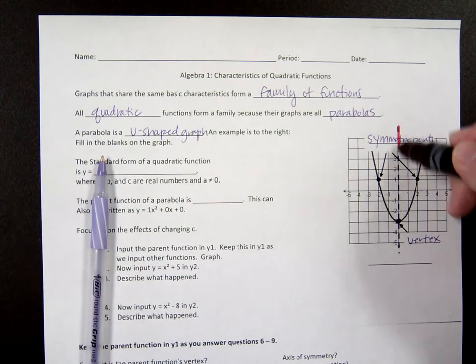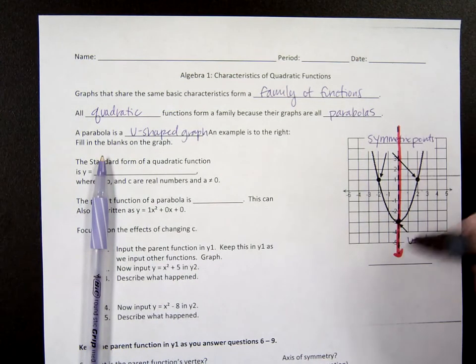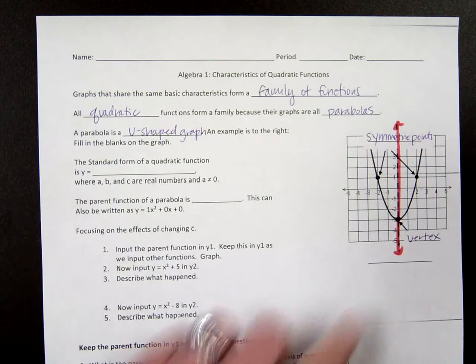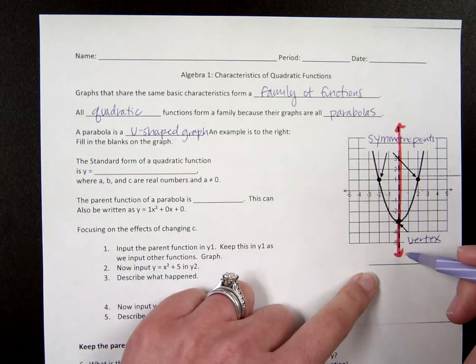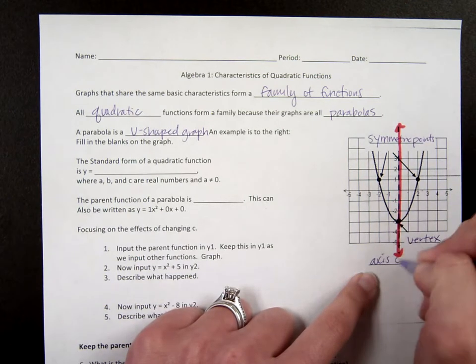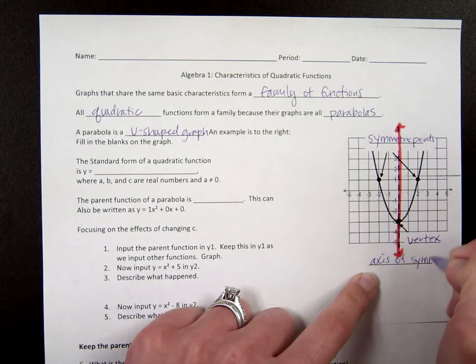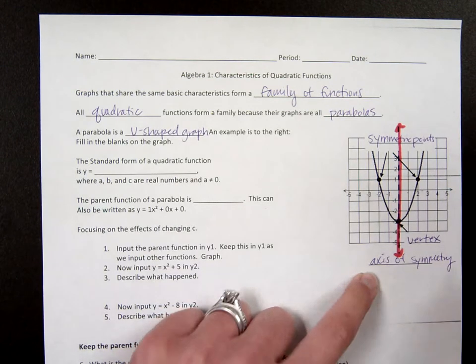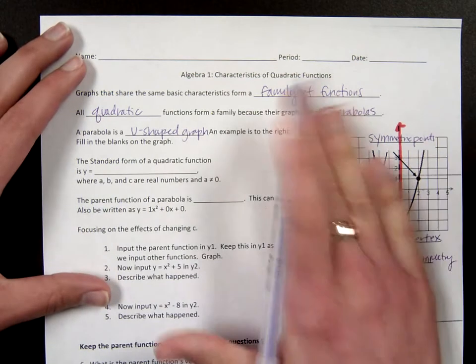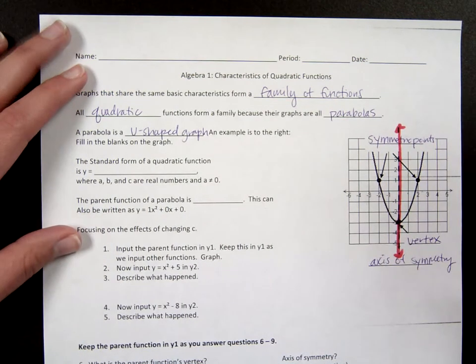It's a dotted line right here. The line that breaks the parabola in half and makes it symmetric, that's called the axis of symmetry. Okay, that's the line that cuts it in half to make it symmetric on both sides.